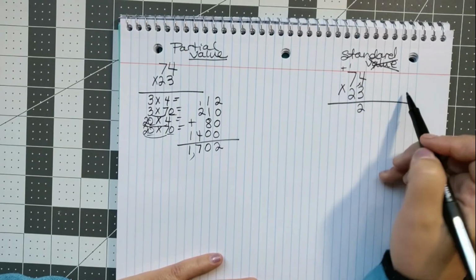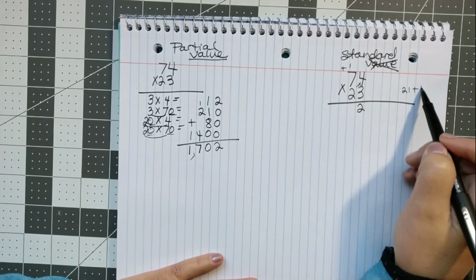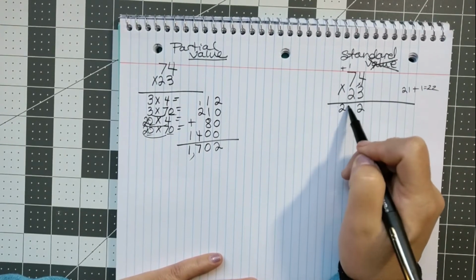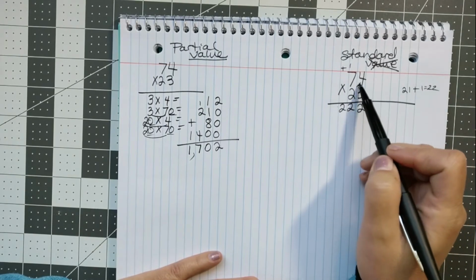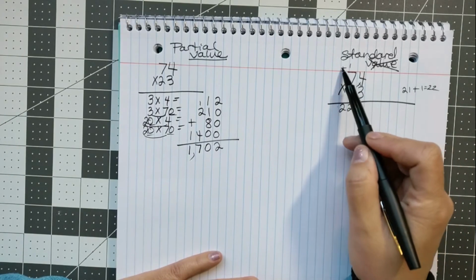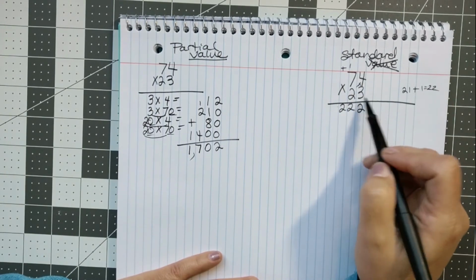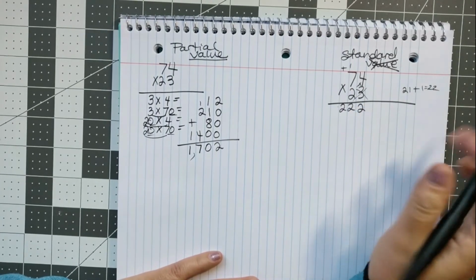So 3 times 7 is 21 plus the 1 gives us 22. See that? 3 times 7 is 21 plus that 1 is 22. Okay. So we did that first digit, right? We're done with that.